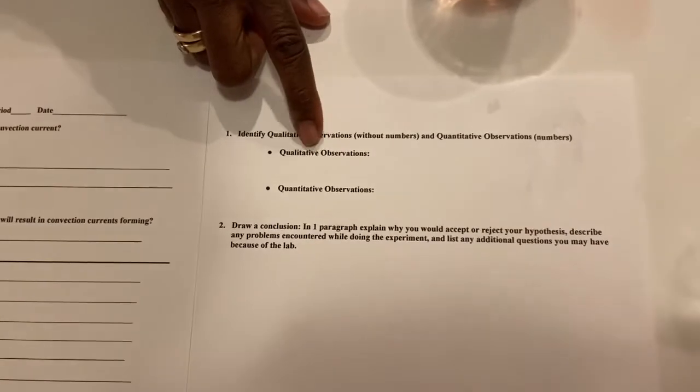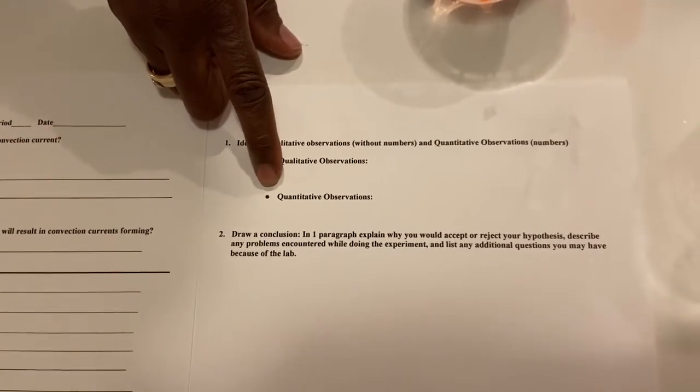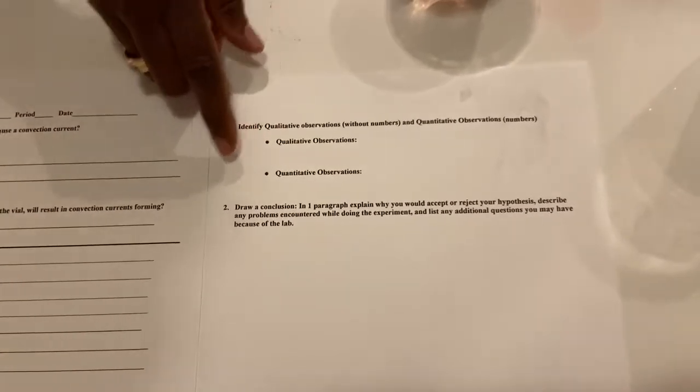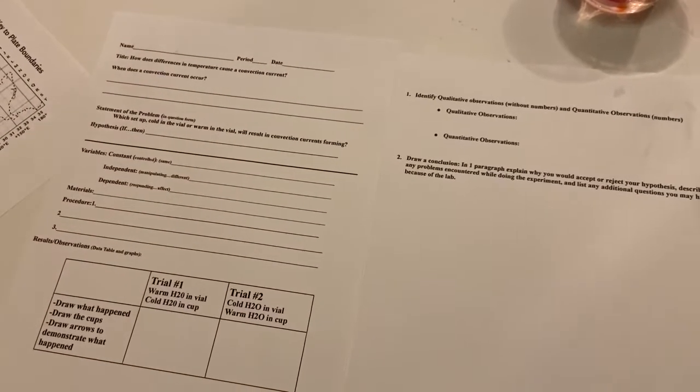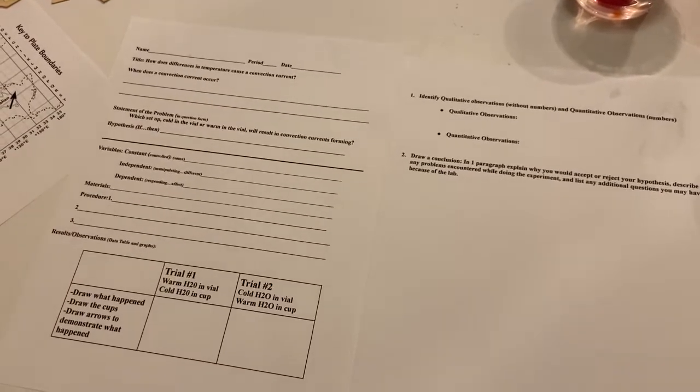That means what? I'm not going to tell you. You should know what that means by now. And quantitative observations. You should know what that means. Quantity, okay? And then you're going to give me a paragraph. So that's your assignment for the day, class. Make sure you get it done. You have at least an hour to get it done. So make sure you finish your assignment.